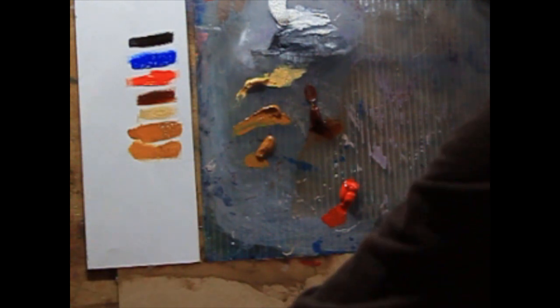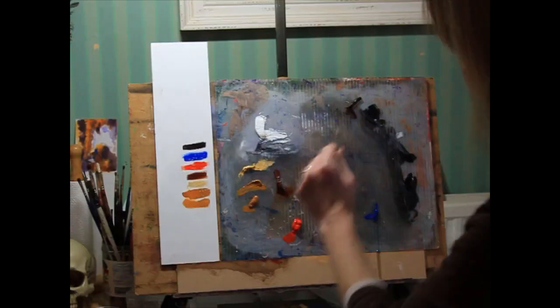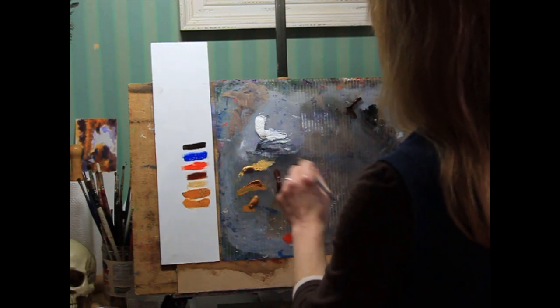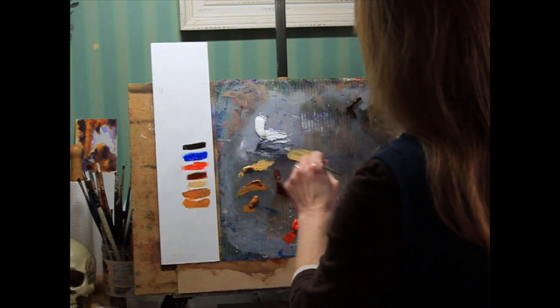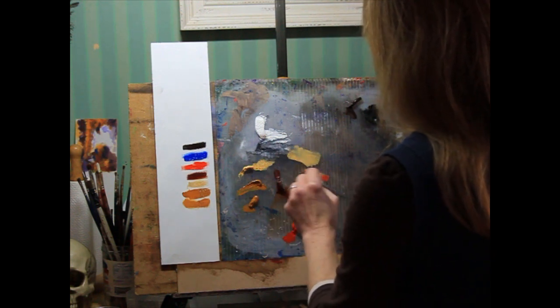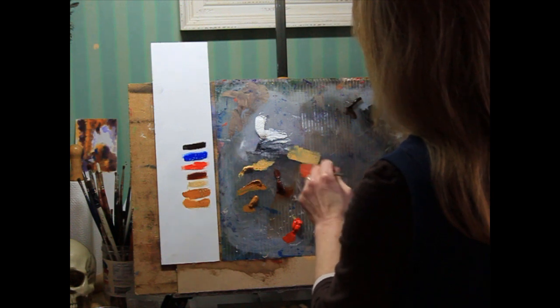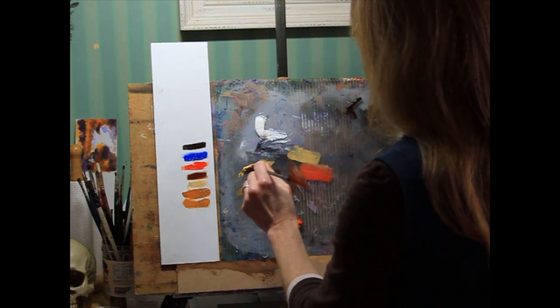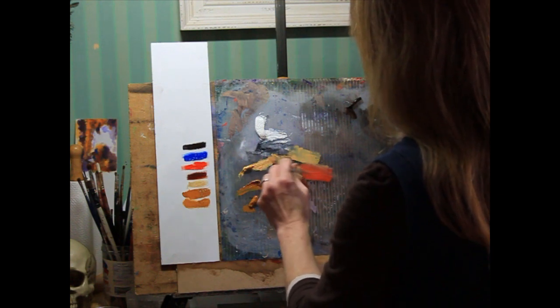Okay, let's have a look at a few of these colours behaving with one another. So here's that Naples yellow. And what's really significant here is how it behaves with colours that one would use in skin tone mixes. Just put a bit of it away from the pile here.